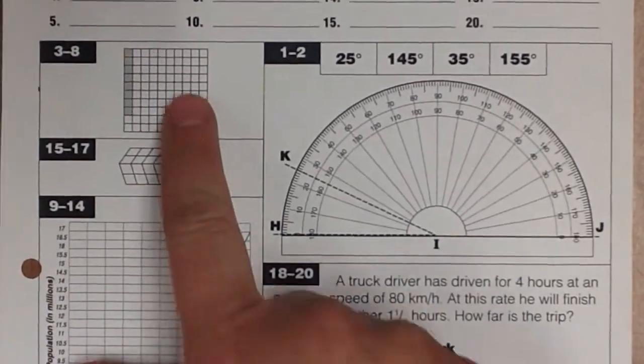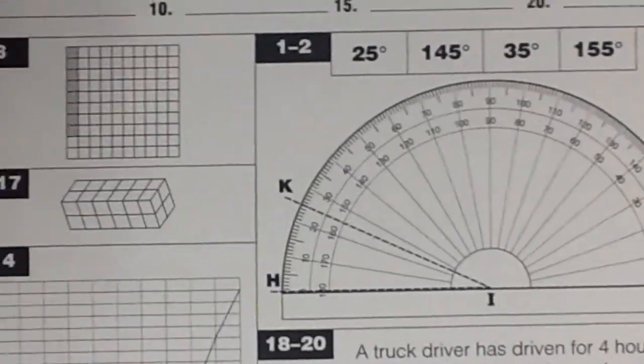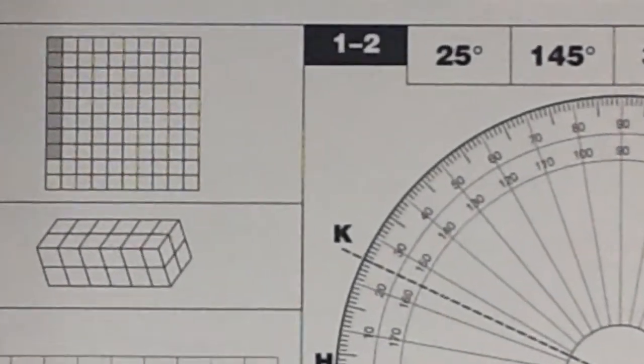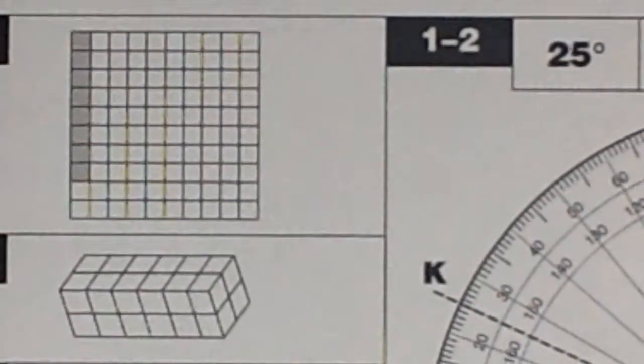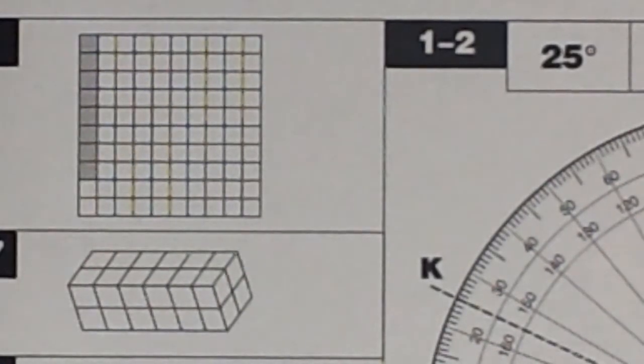Numbers 3 through 8 are dealing with this grid. I'm going to zoom in on it, so if you need to count, you can, if you can't read yours. Number 3. What fraction of the grid is shaded?